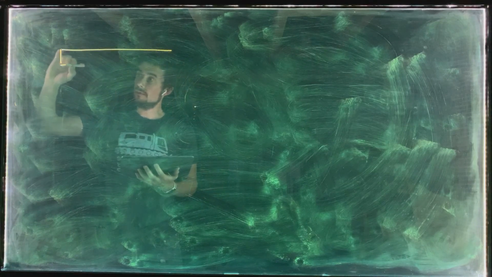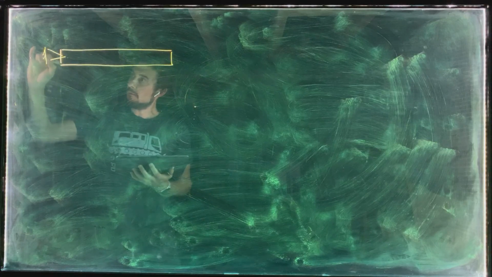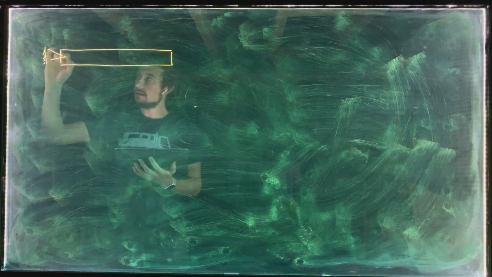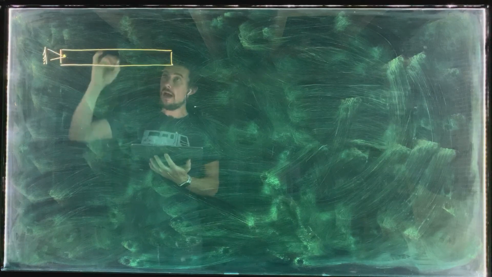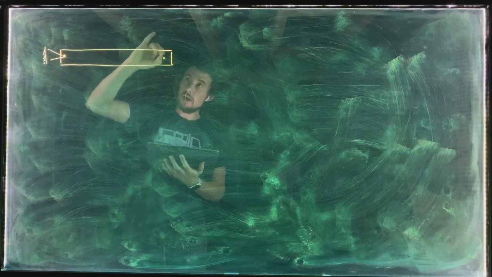So we've got a horizontal bar here that's pinned on this side, right there. And it's got two cables here of equal length.